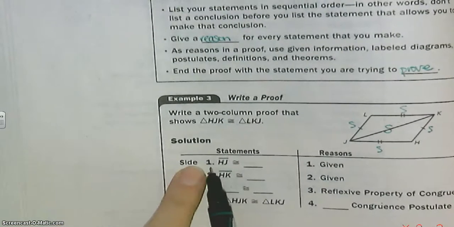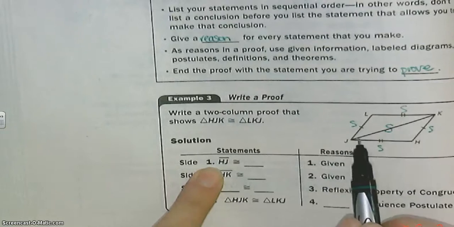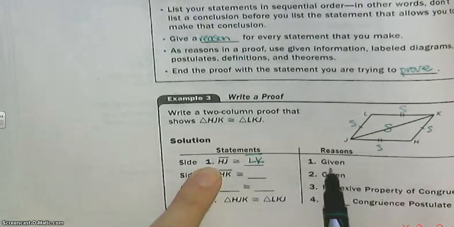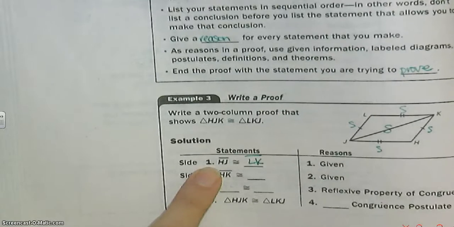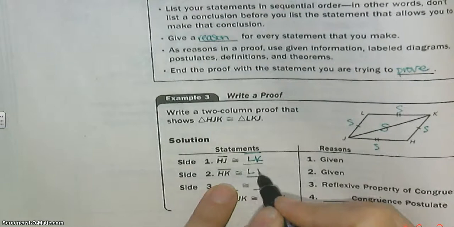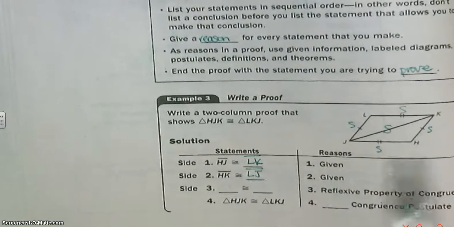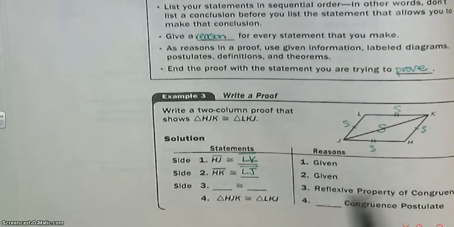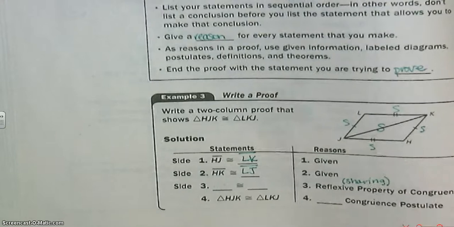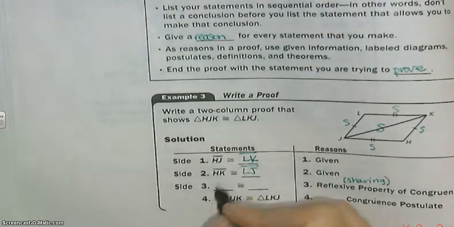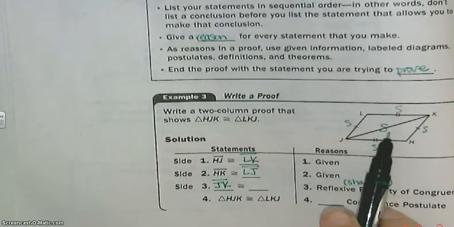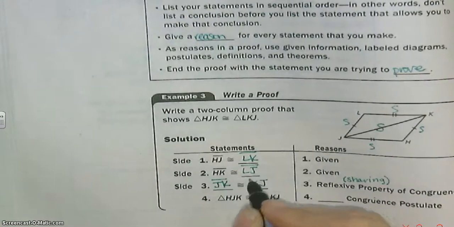So one side, see we have it listed, HJ is equal to LK. That was given, right? They put that on the picture for us. HK is equal to LJ. That was also given. Then they were sharing. Anytime they're sharing, you use the reflexive property. We should write ourselves a note there. Sharing is the reflexive property. They're sharing JK. JK in this triangle is equal to KJ in the other triangle.